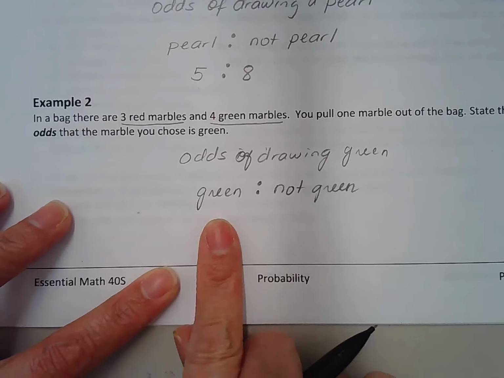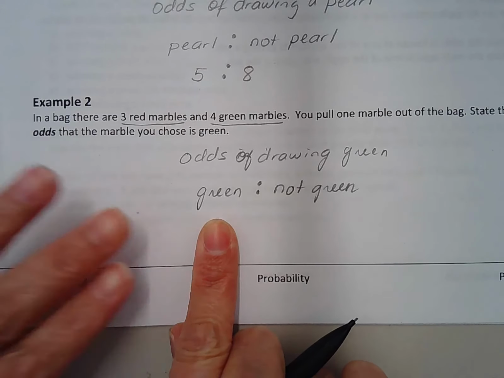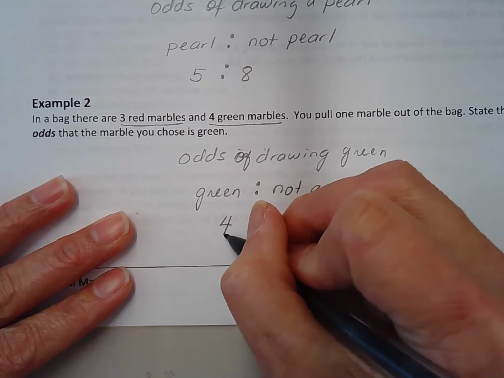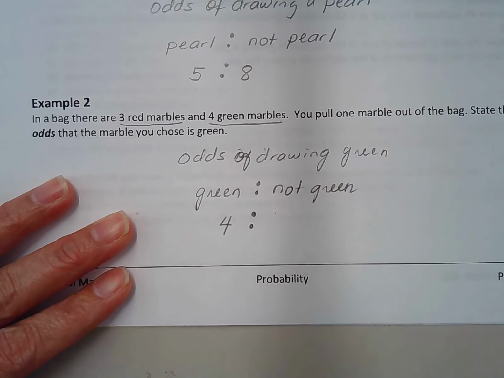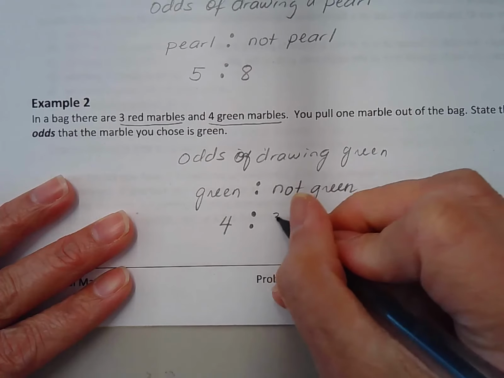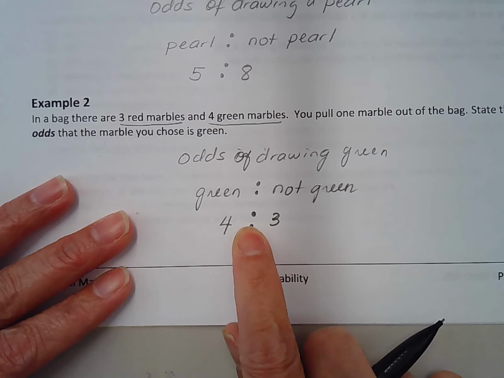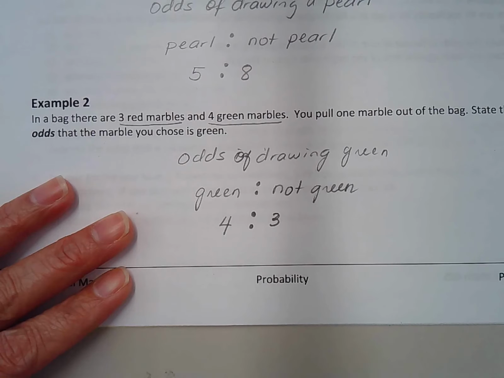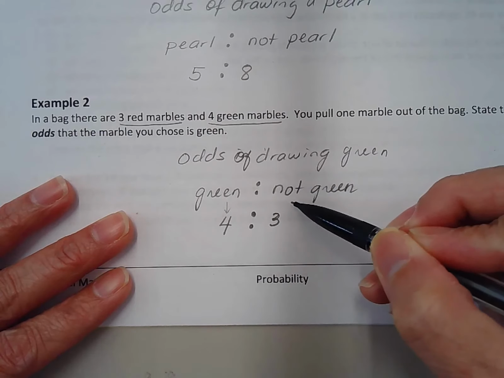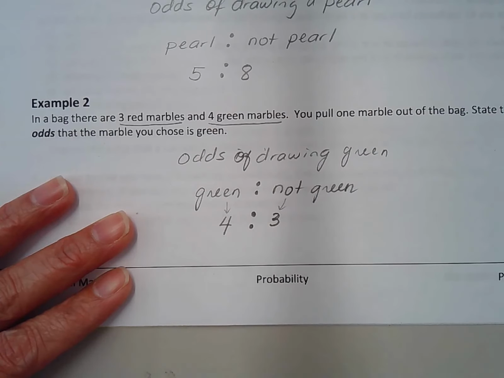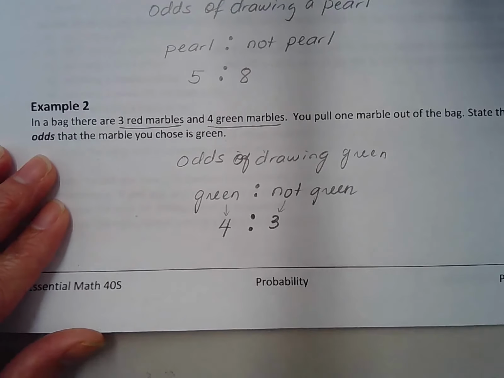How many are green? There are 4. So the odds is 4 is to, and then not green, 3. 4 is to 3. Because there are 4 greens, and not green would be the reds. There are 3 of them. So far so good.